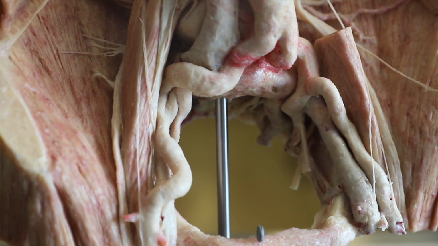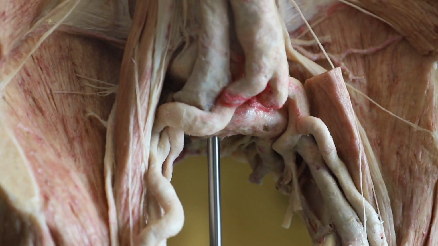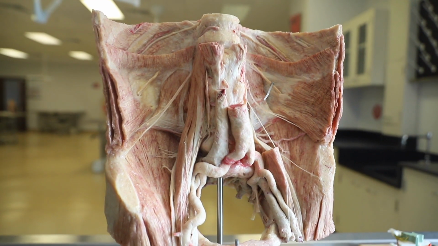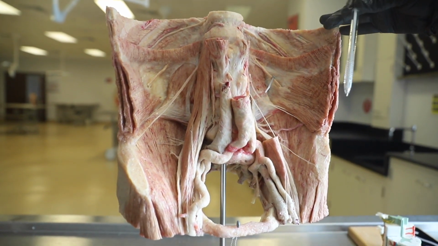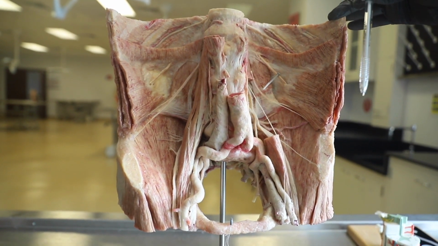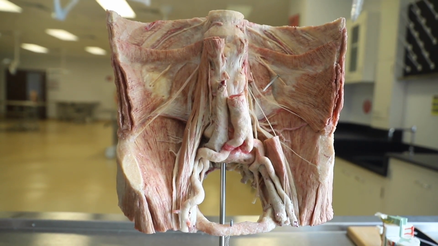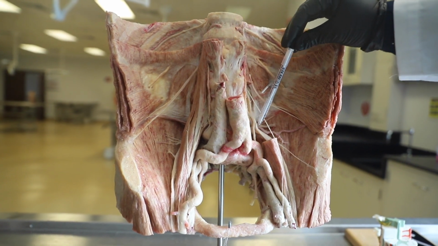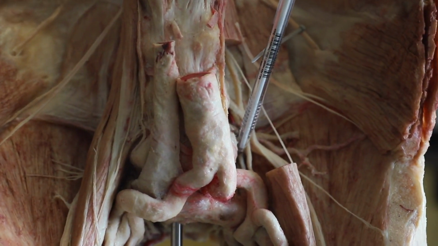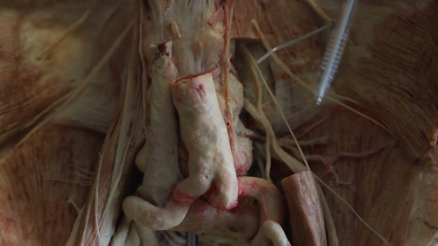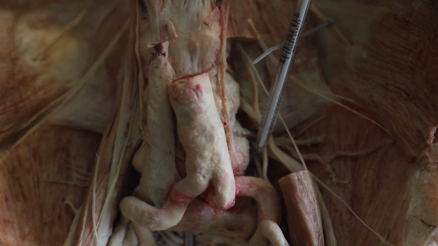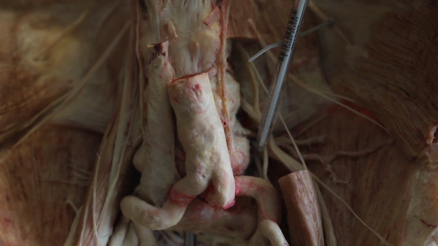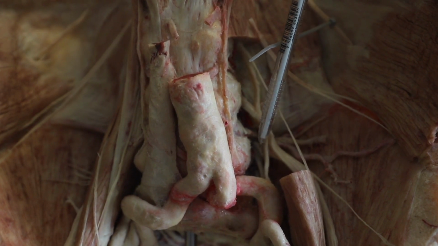All right. About each one of them, firstly, I'll start with the branches which are located on the medial border of this muscle. Firstly, this one. It's called the lumbosacral trunk.